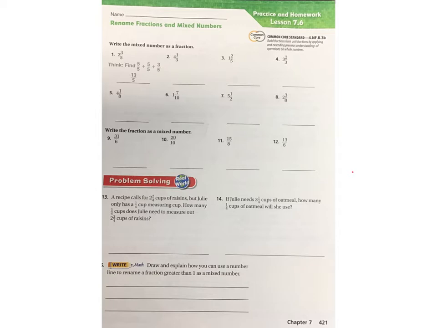Another trick that you can do, because it's all mixed up, is to get MAD. So you would write a multiplication, addition over denominator. Okay, very good. We always go in a circle at the bottom though. All right, so let's get MAD and multiply. 3 times 4 is 12 plus 1 is 13.